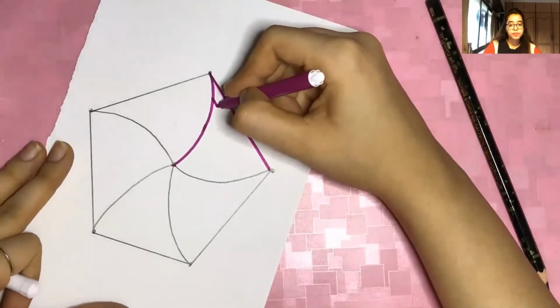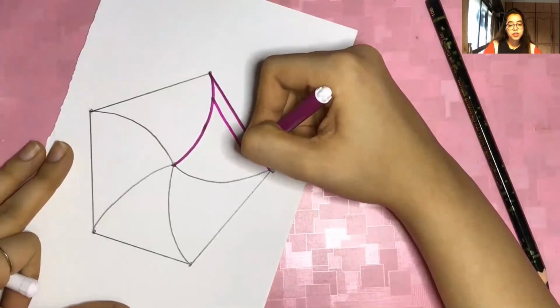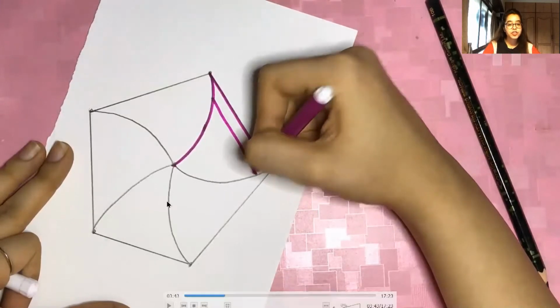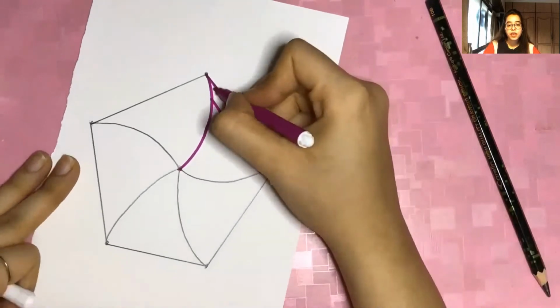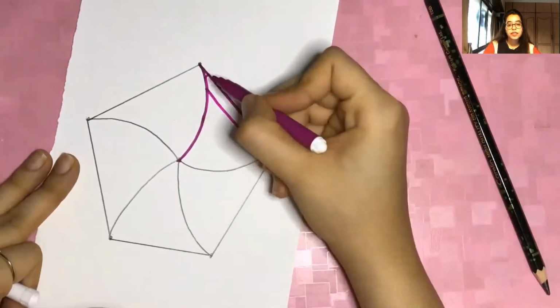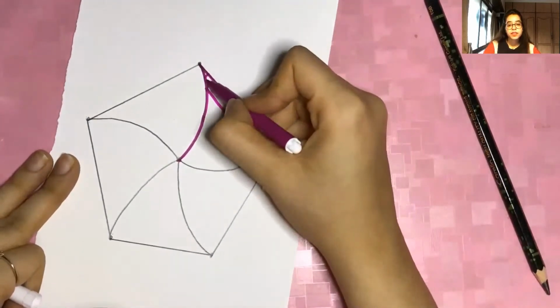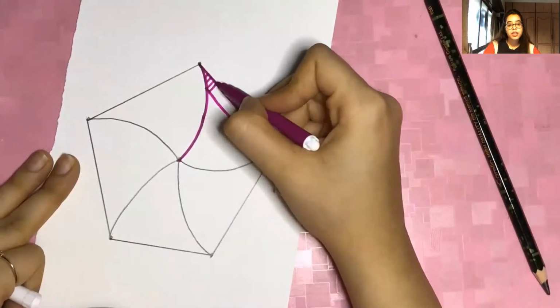Now, just the outer section, the outer edge that we have. If you see this slant line, I'm just leaving a little bit of gap and drawing the same slant line, which is parallel to the outer edge, the outer side of it. Okay. And then I'm just going to fill in these simple lines running in between the gaps.